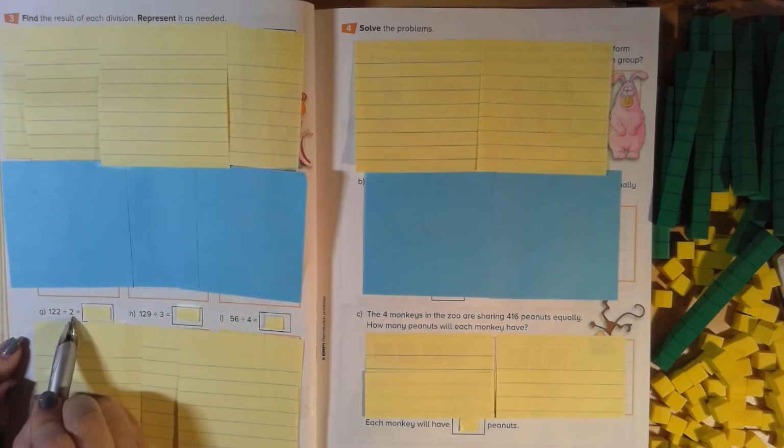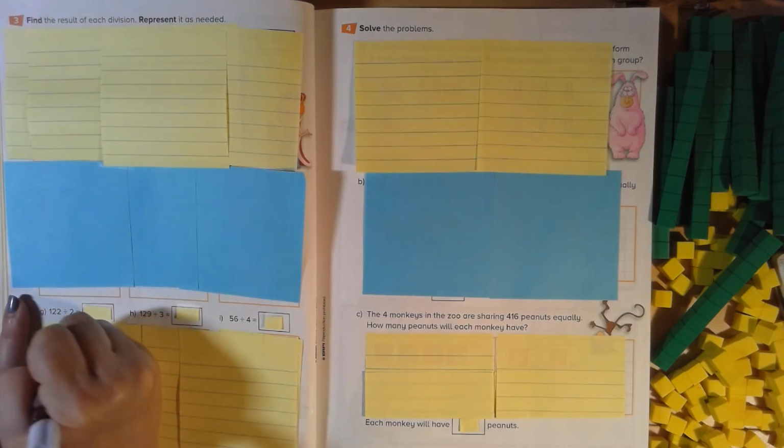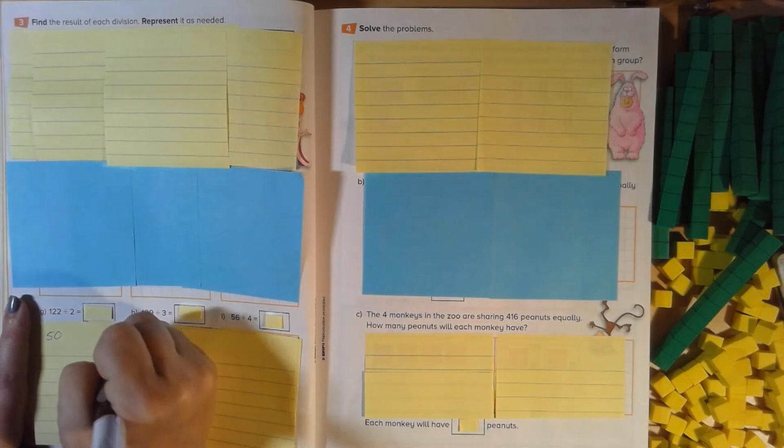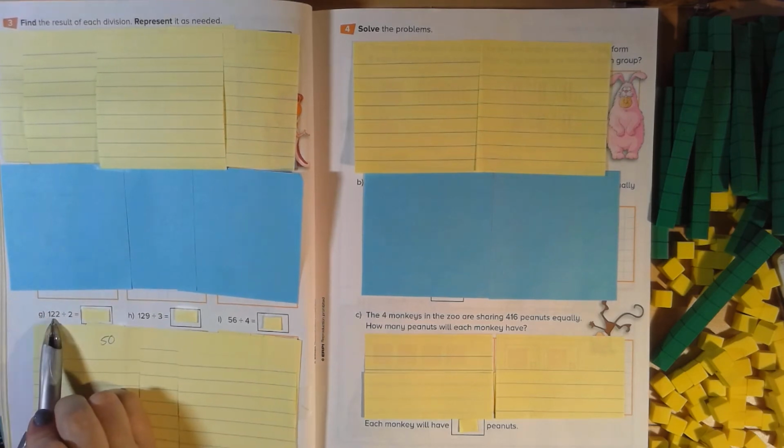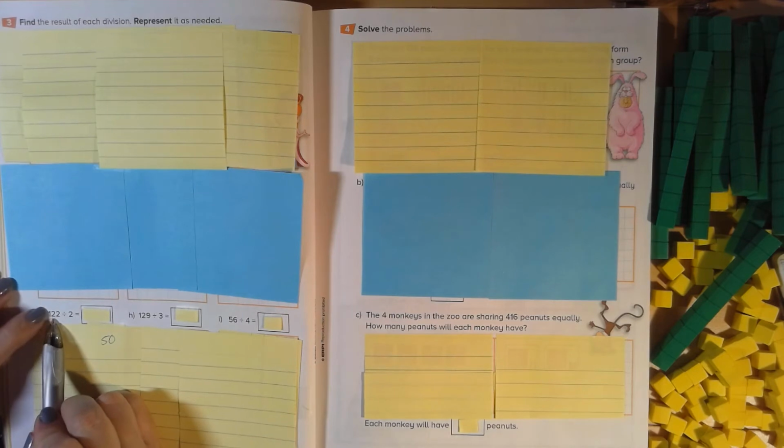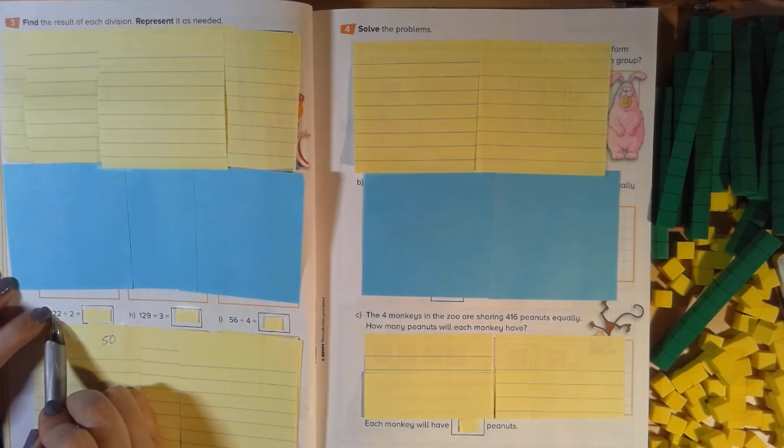So we have 122 divided by 2. If I had 1, can I take 1 and divide it into 2? Some students are going to say, yeah, I can take 100 and divide it into 2. It would be 50 and 50, because I know that 50 plus 50 equals 100. Let's look at the 2. The 2's value is 20.